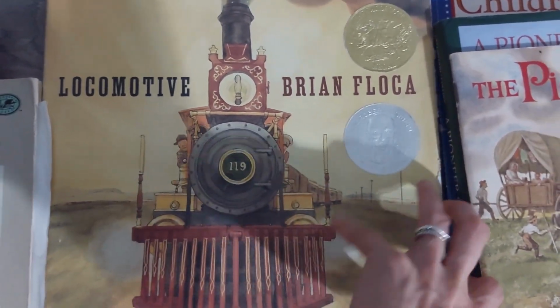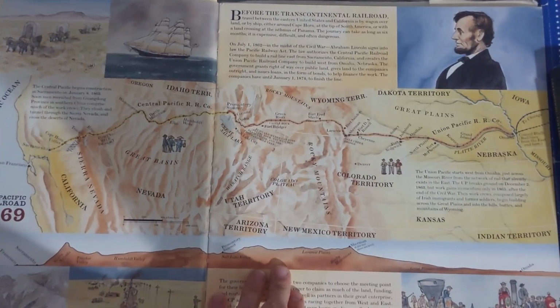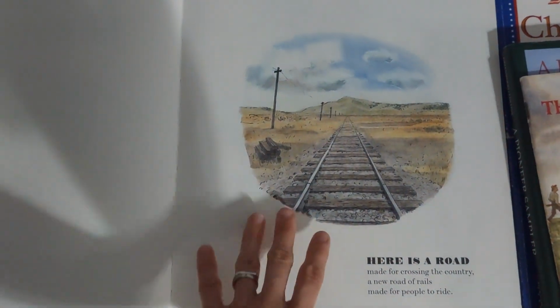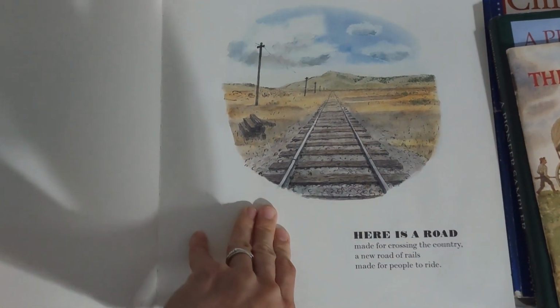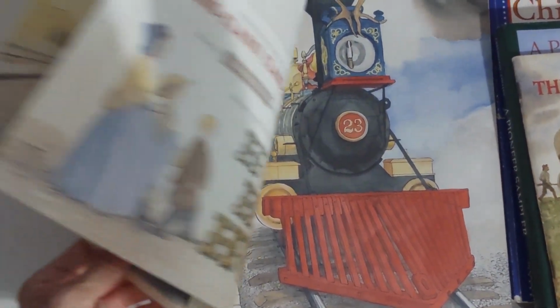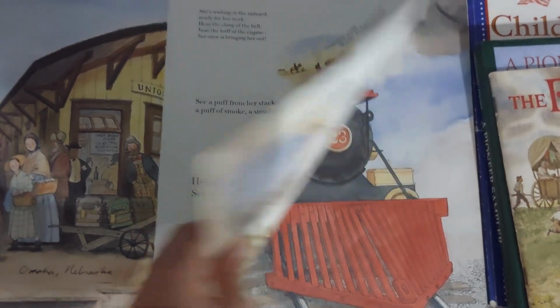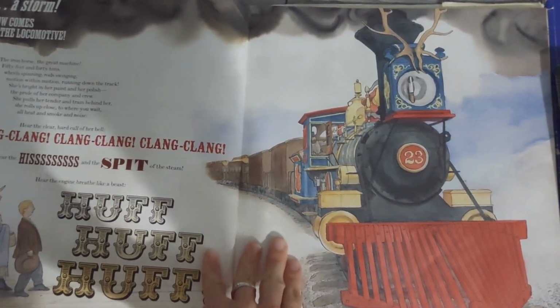And then another cool train book. This is a really cool book. It talks about the Transcontinental Railroad and does it in a really creative and beautiful way with the pictures, even using some onomatopoeia with the sounds, and so it's pretty neat.